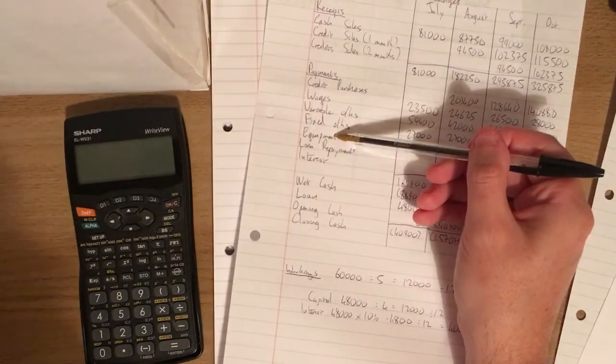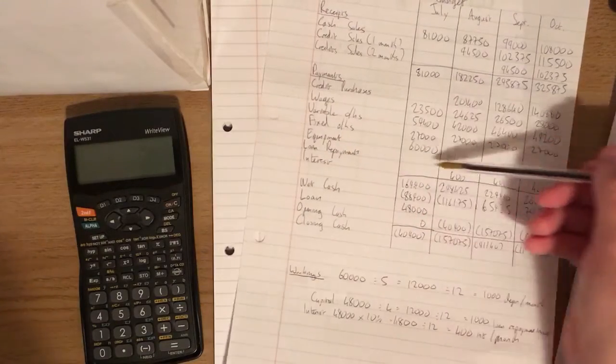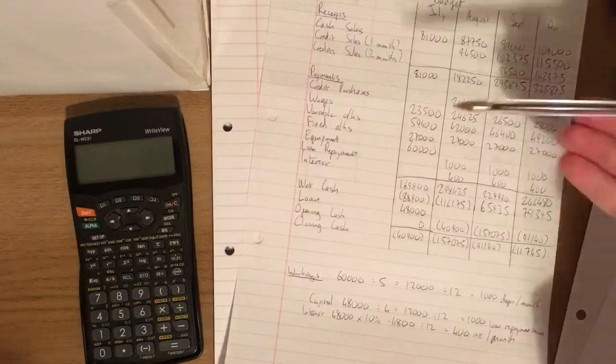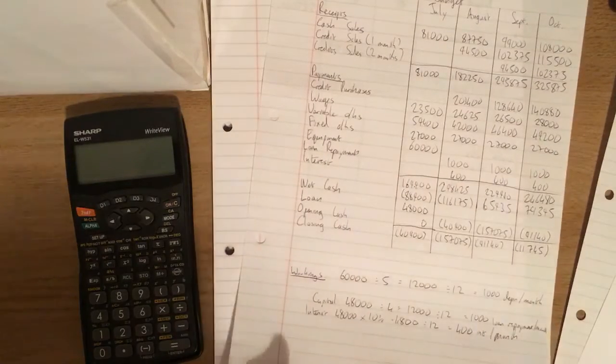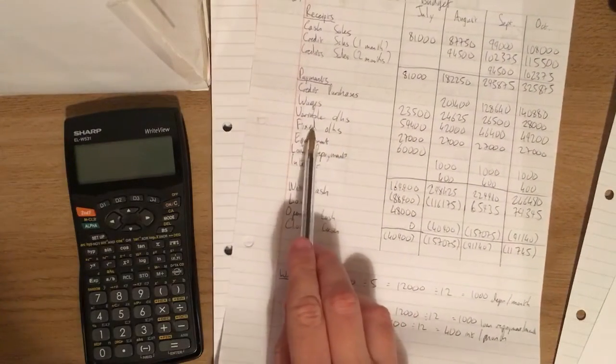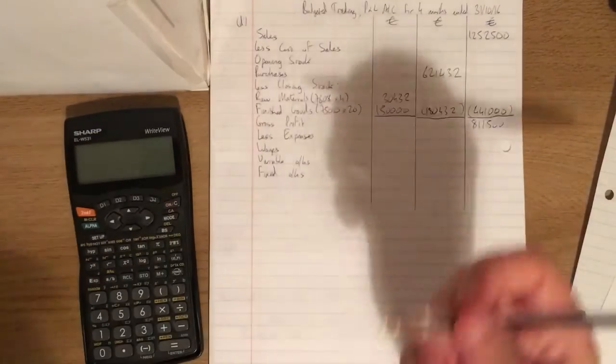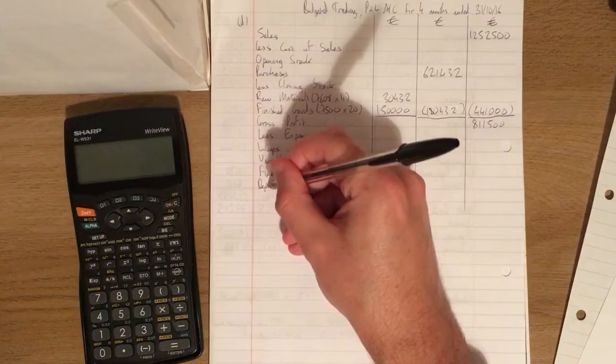Equipment doesn't go in the profit and loss. Capital loan repayments don't go in the profit and loss. Interest we'll do at the bottom just before net profit. Don't forget though that when we were doing fixed overheads, we stripped out depreciation, but depreciation does go in the profit and loss.